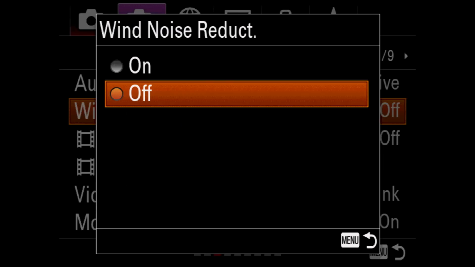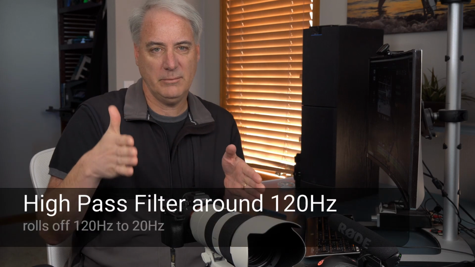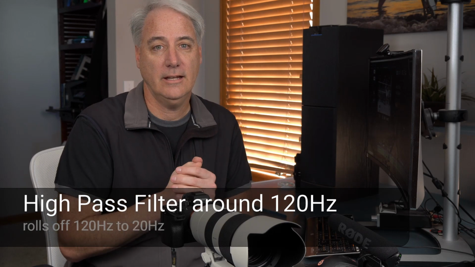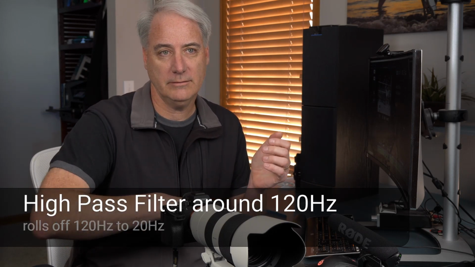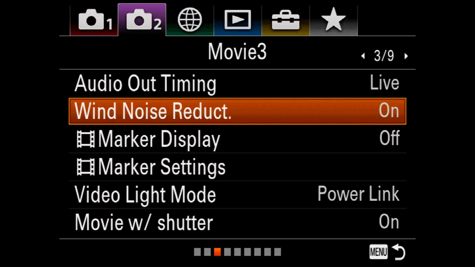All right, wind noise reduction. If you turn this on, it basically creates a high pass filter around 120 hertz, meaning that everything from 120 hertz down to 20 hertz, that very low frequency part of the signal, will pretty much be rolled off. It won't get rid of all the wind noise altogether, but it'll definitely help. When I'm outside, I will actually leave this on, depending on what microphone I'm using. But if I'm hearing some wind noise, I will turn this on so I've got that high pass filter in effect, and the signal isn't dominated by wind noise, and I can actually hear the content that I want to hear.